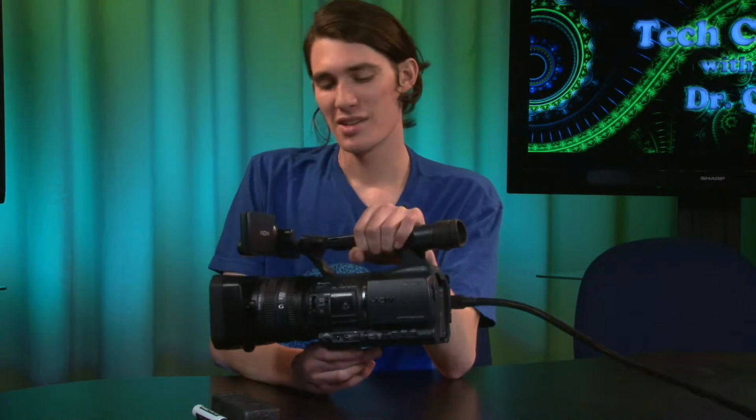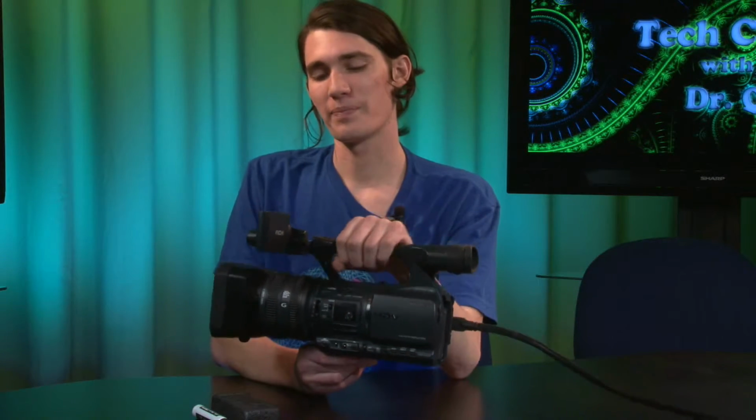Certainly you can do automatic, but if you want to get your best picture, then it's best to learn how to do it manually. And there's another switch on here that will turn on auto and manual for focus, and that is right up here.